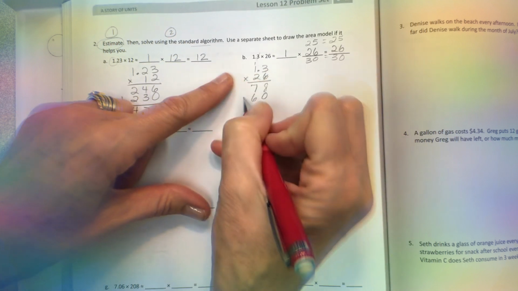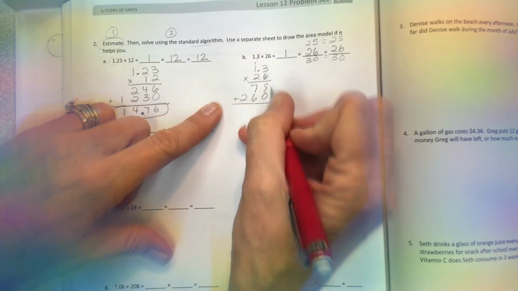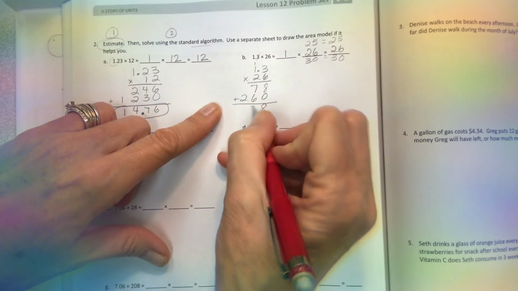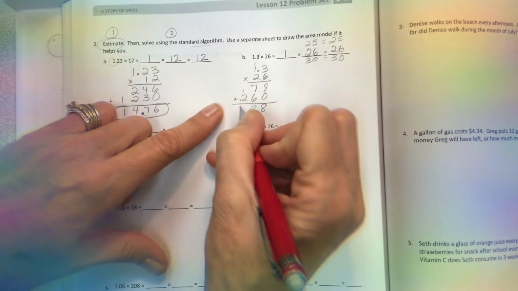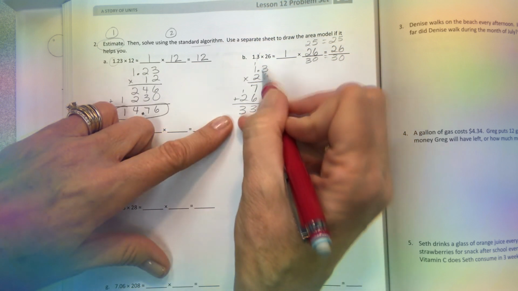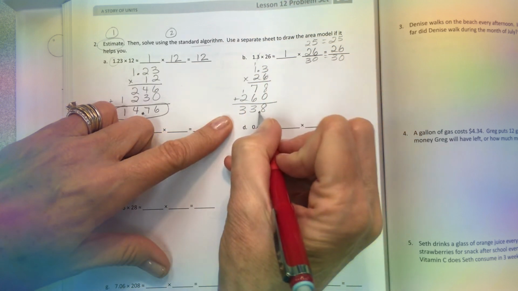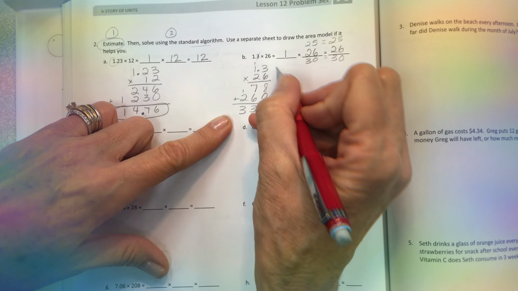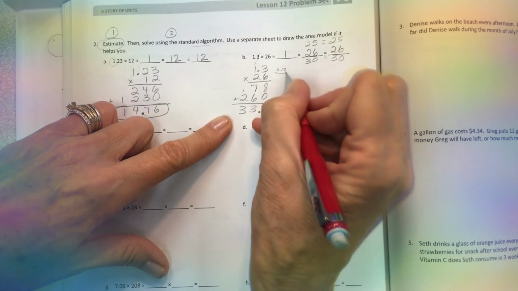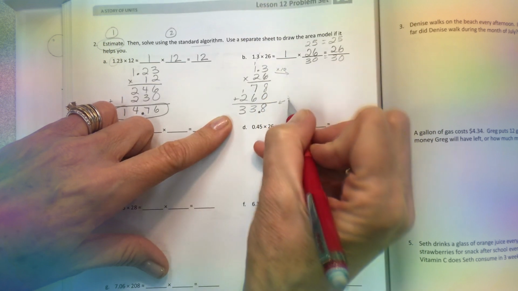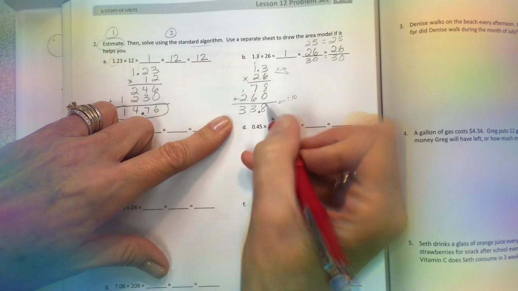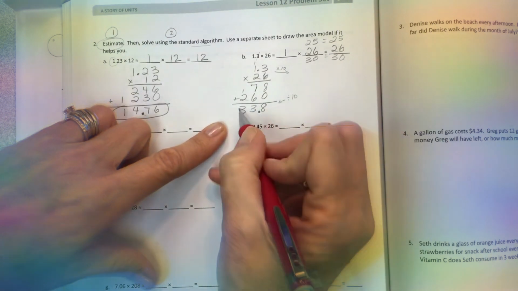2 times 3 is 6. 2 times 1 is 2. And then add our partial products. 8, 7, and 6 is 13. Carry the 1 and don't forget it. It's 3. Now we have tenths here, so we should have tenths here. Or times 10 to get the decimal out, but divide by 10 to put it back in. Okay? And so you should end up with 33 and 8/10.